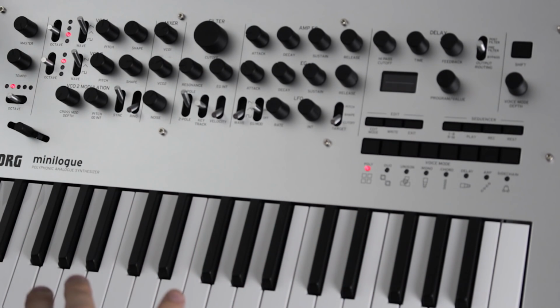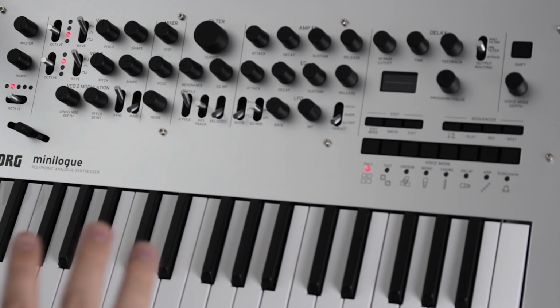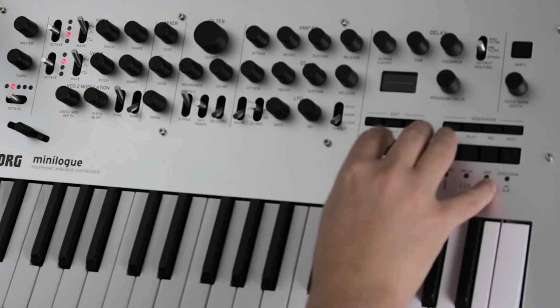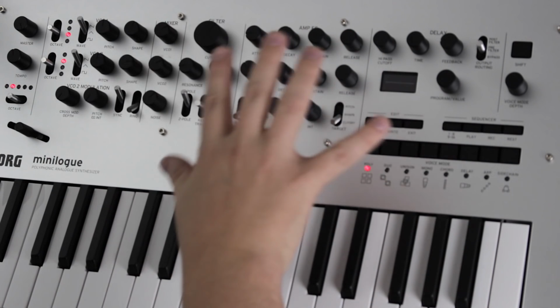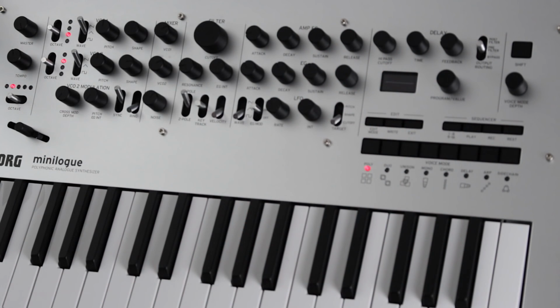Now, we'll see where we end up in this video, but I think that I might not go so much into detail on how to use the sequencer and record motion sequence changes. But we just want to add that with the Minilogue in particular, that's one of the things that you really have to try in order to really get the most out of it.